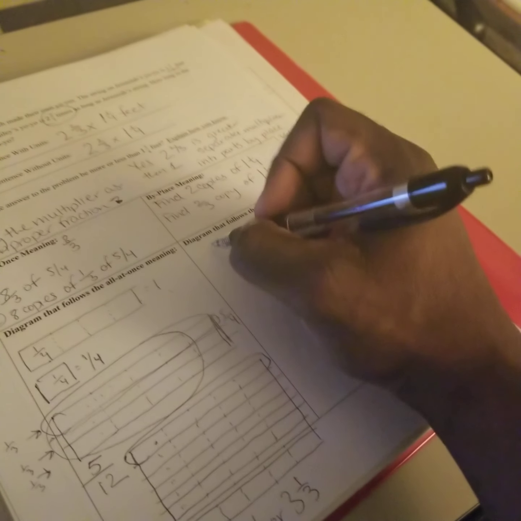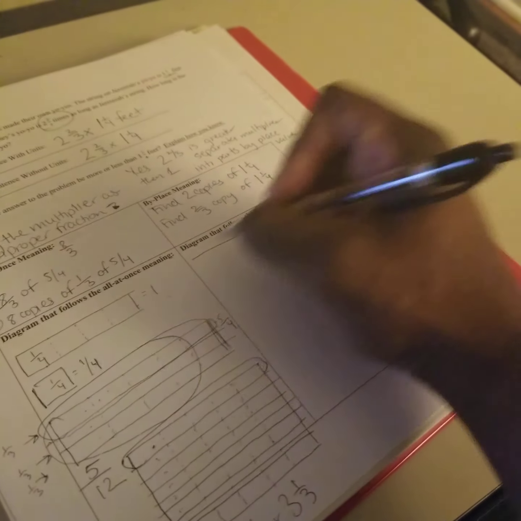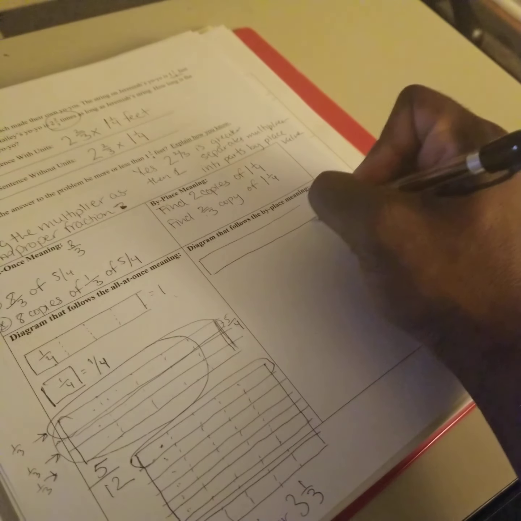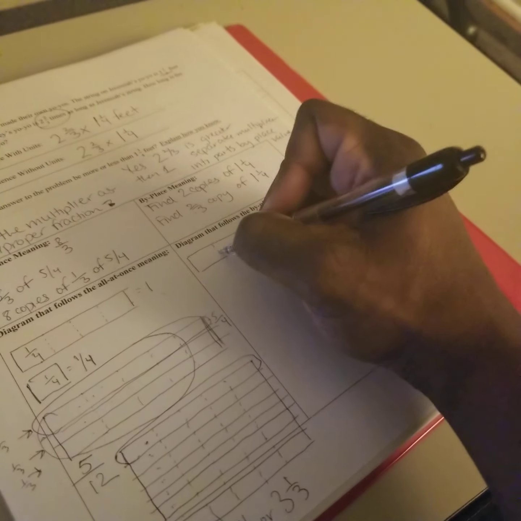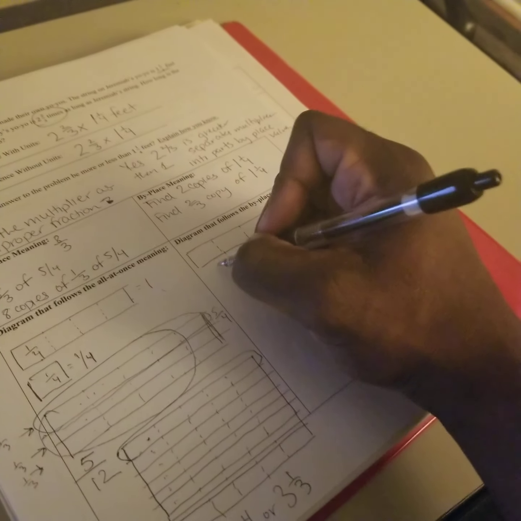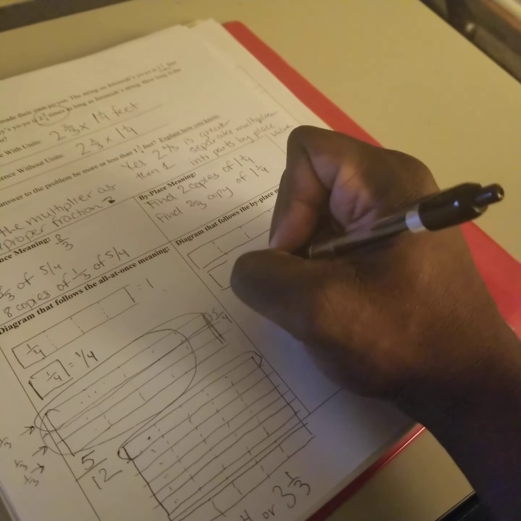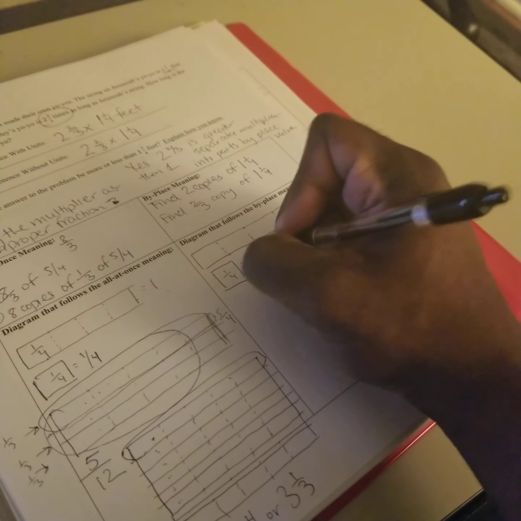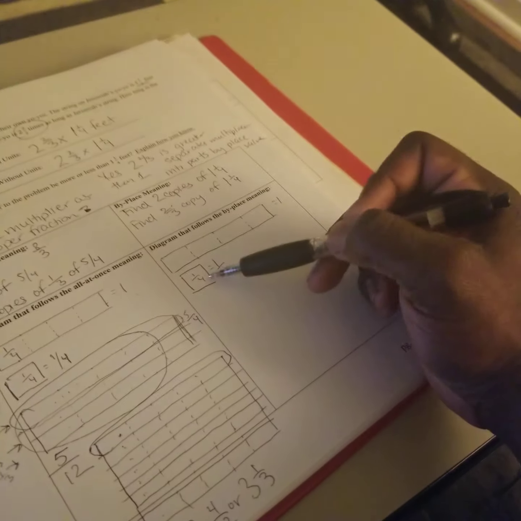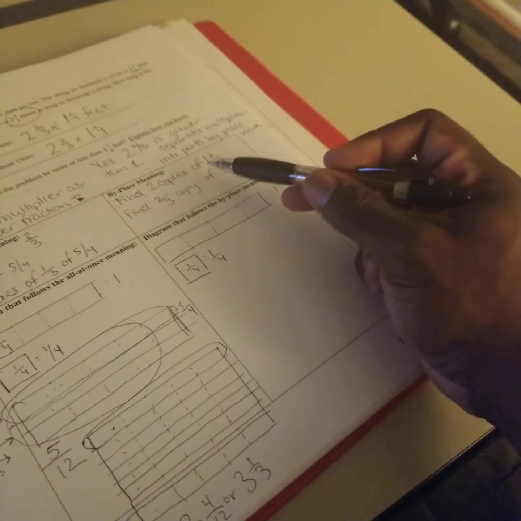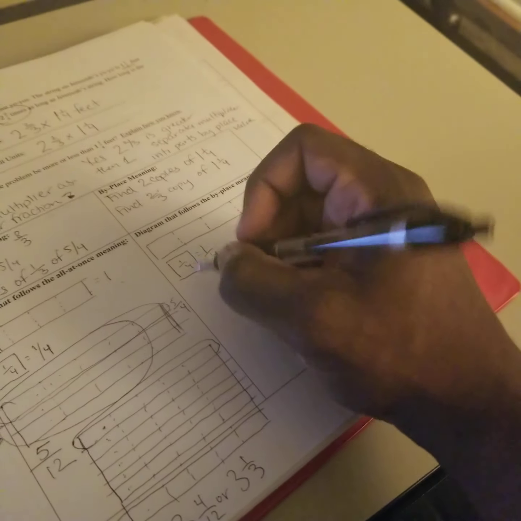So my diagram will look a little bit different. Here's my BMU. Here's 1/4. Now I know I have 2 copies of 1 and 1/4. So if this is 1/4, then 1 and 1/4 would be like 5 of these.